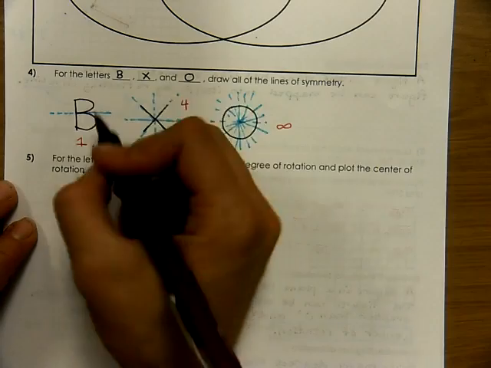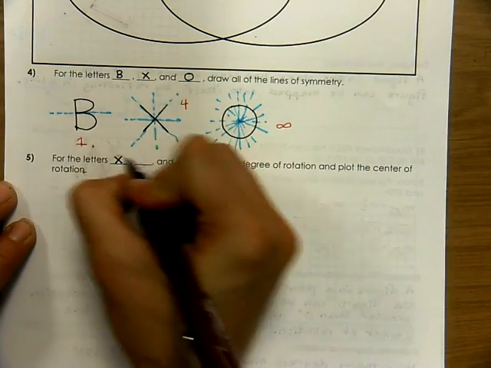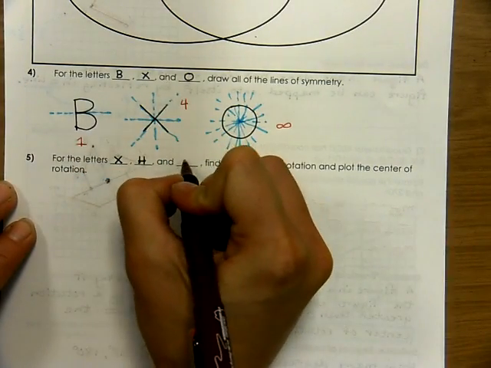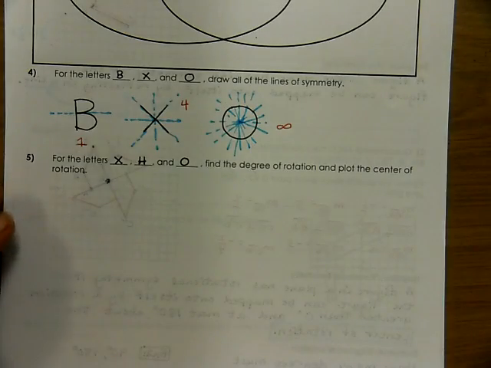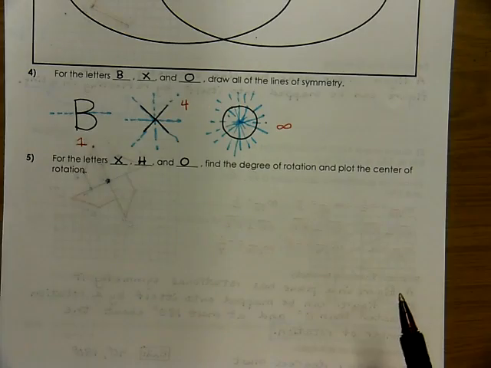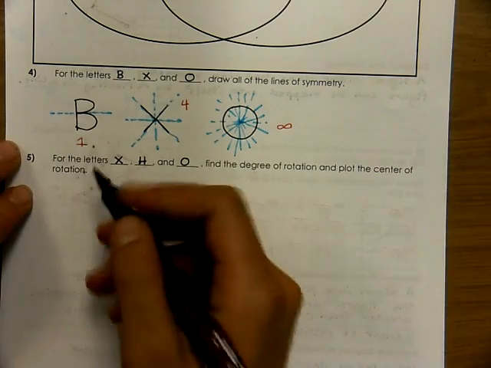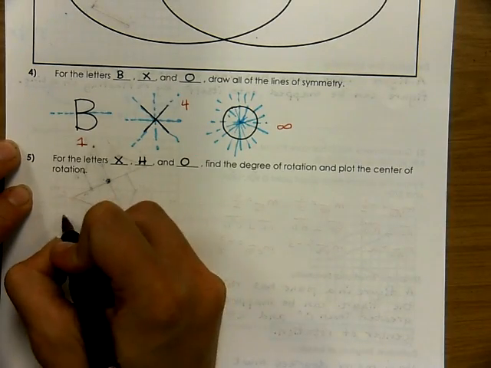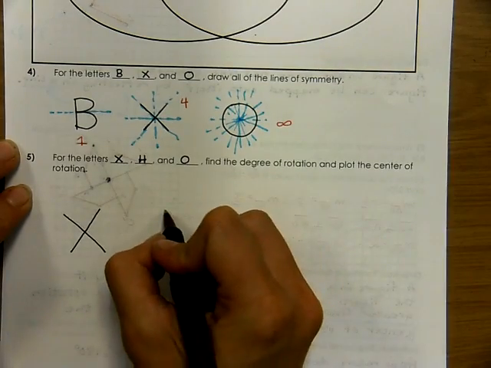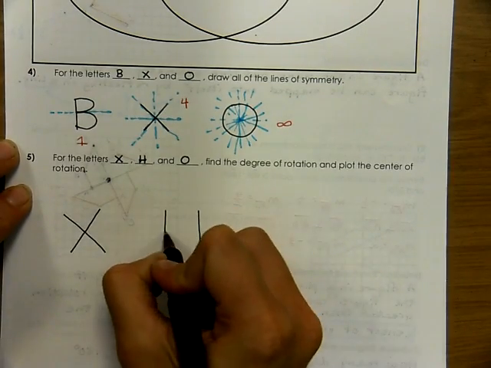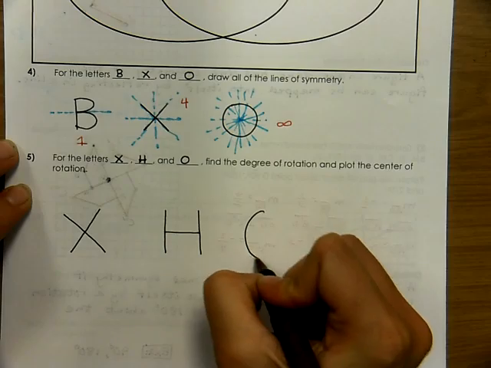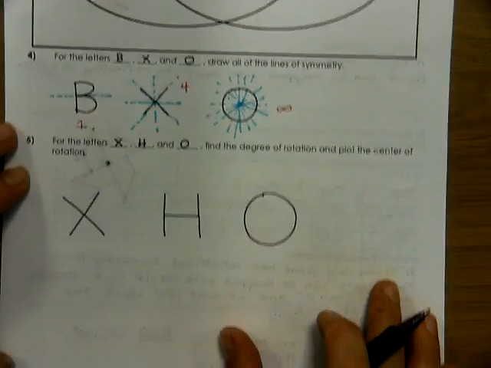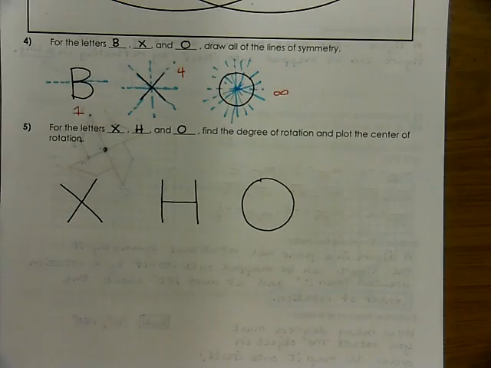All right, for number 5, for the letters X, H, and O, I want you to find the degree of rotation and plot the center of rotation. So when we draw this for X, let's draw it so that they're perpendicular. For H, draw it like this. And for O, again, it's a perfect circle. So go ahead and think through this one on your own first, and then we'll check our answers together.